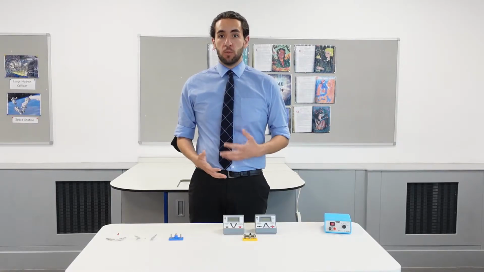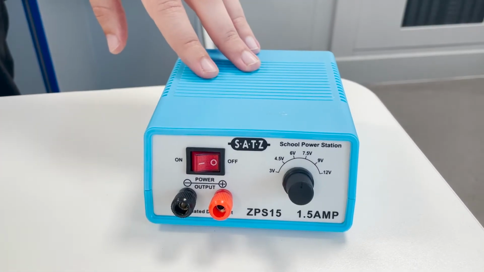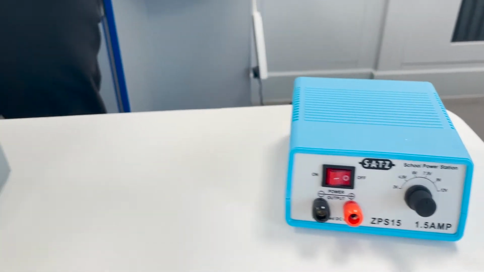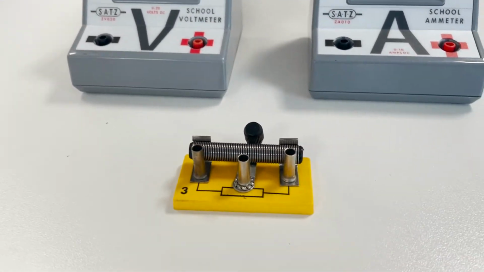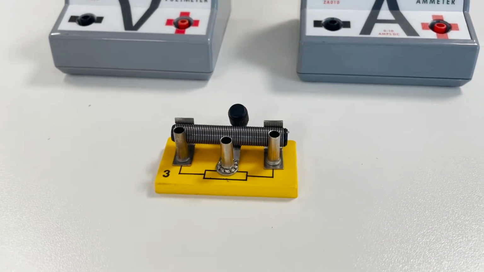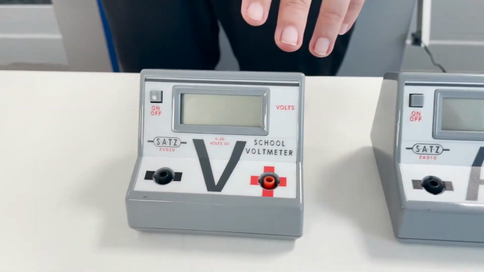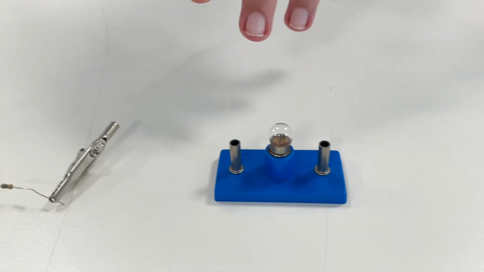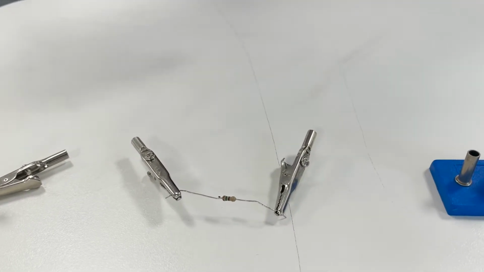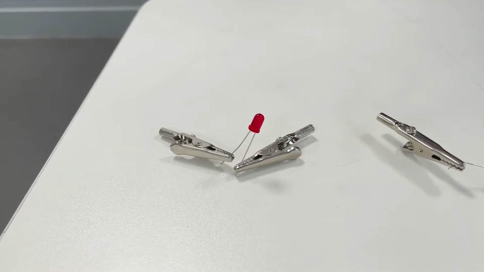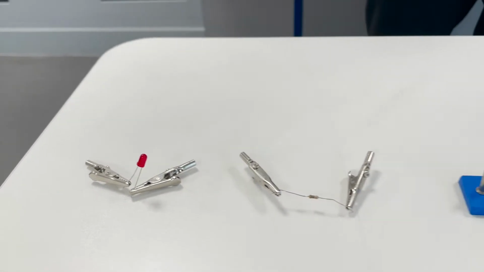For today's experiment we're going to need a power supply, a variable resistor to adjust the potential difference across the other components, an ammeter and a voltmeter, a filament lamp, a resistor and a diode, and of course plenty of wires.